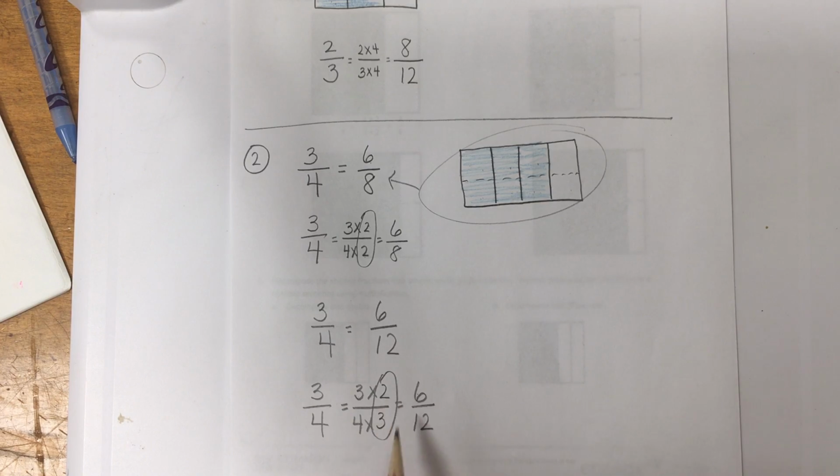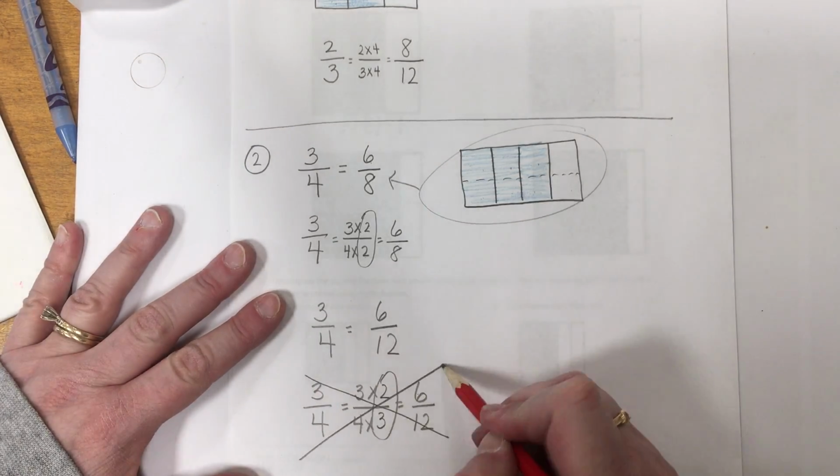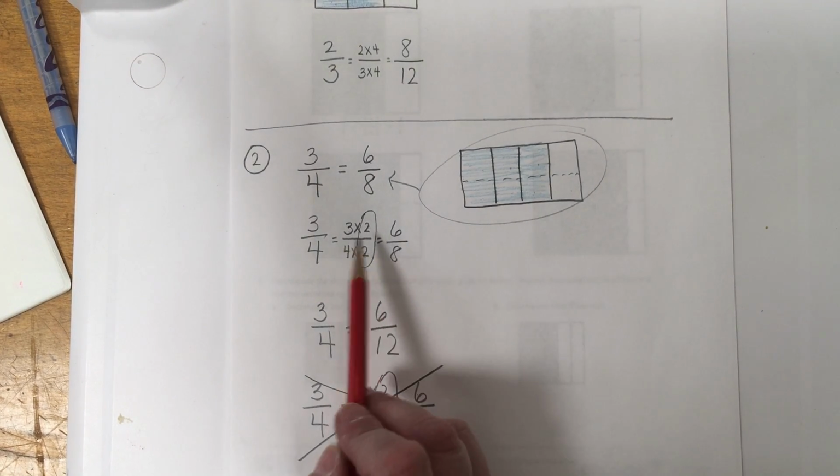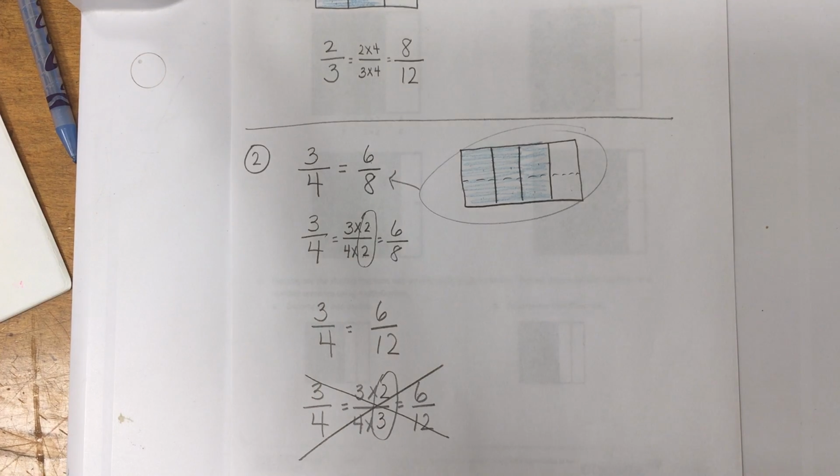Since I used a 2 with the numerator and 3 with the denominator, they are not equal. It has to be the same number.